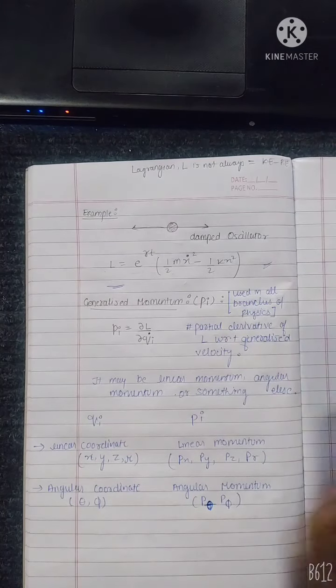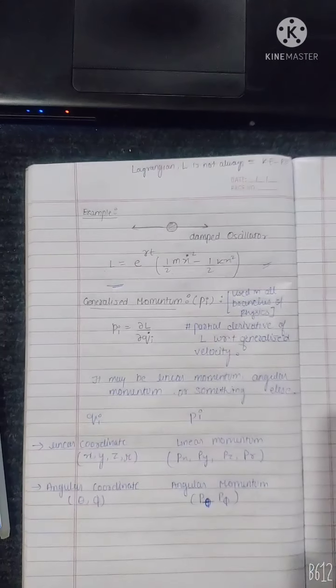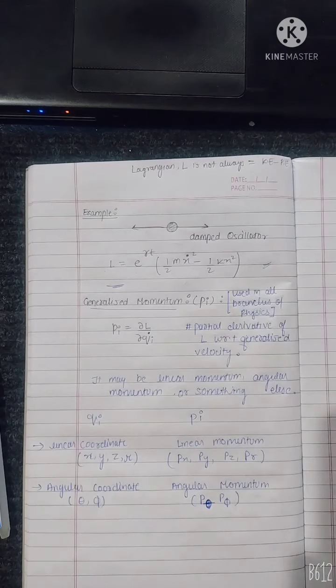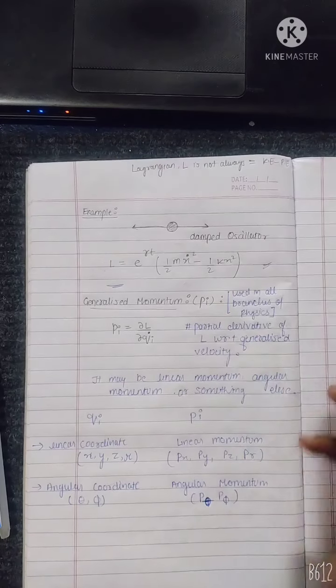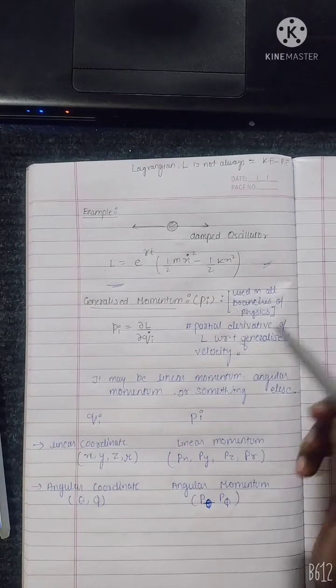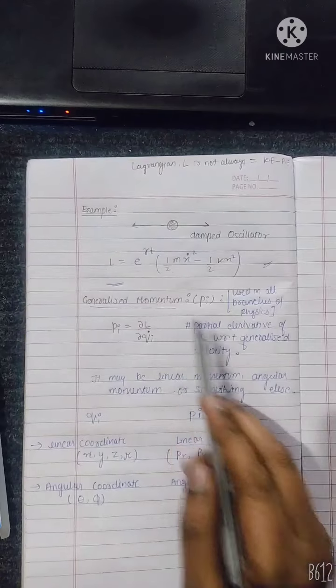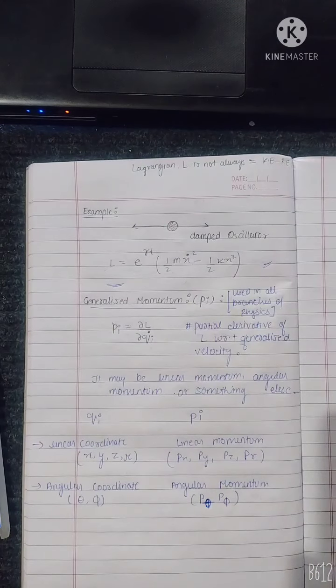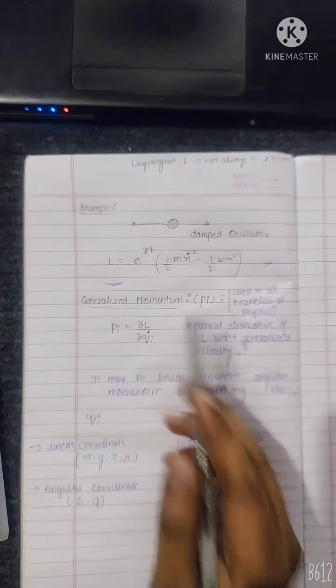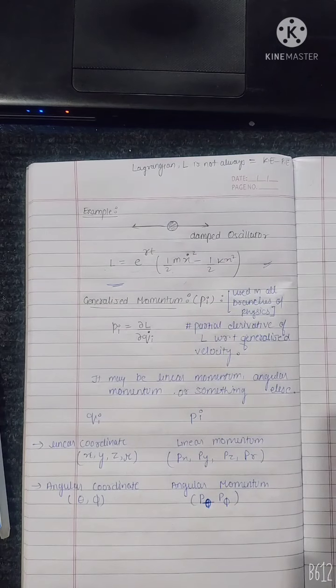The next thing is generalized momentum, that is pi. As we showed qi and qi dot, we have pi. This generalized momentum concept is used in all branches of physics, so we will be watching it in other subjects also, like solid state, quantum mechanics, angular momentum, etc. Everywhere this generalized momentum term will occur sometime or someday.